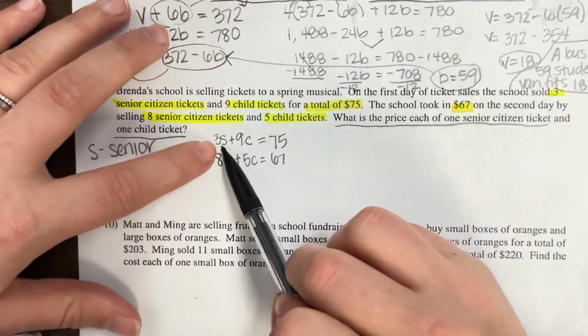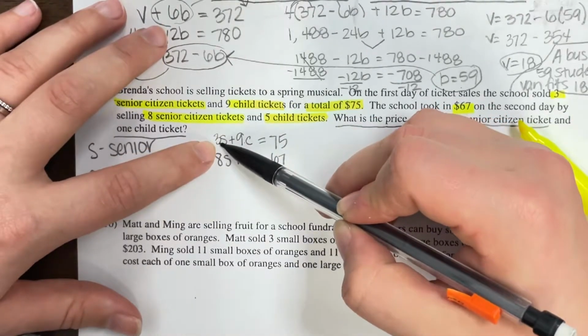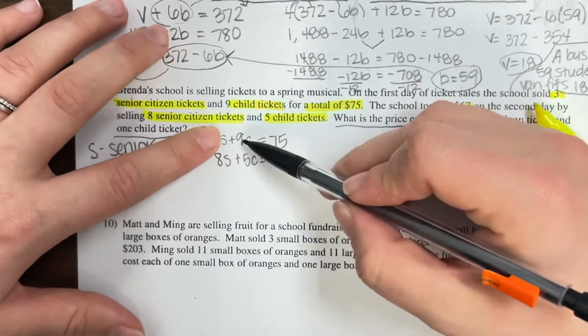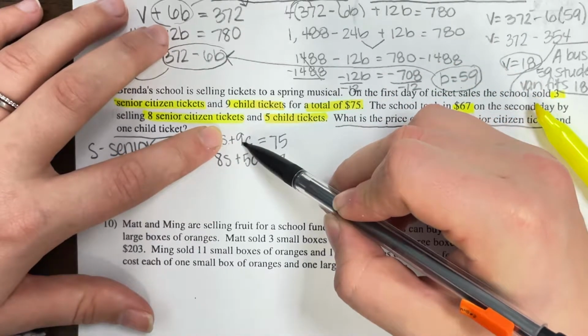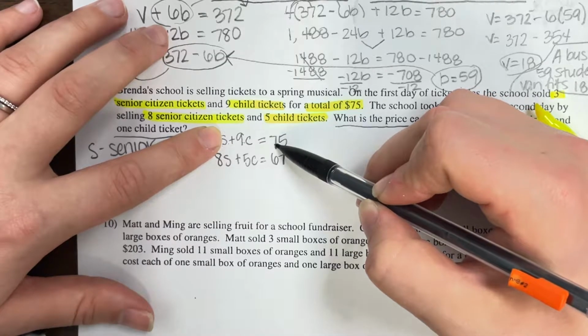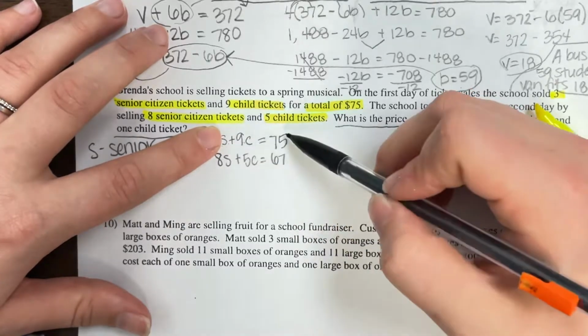It happens to be this 3, because watch, 3 divided by 3 will just get 1 S, so S will be alone. 9 divided by 3 is 3, and 75 divided by 3 is 25. So it happens to be nice numbers.